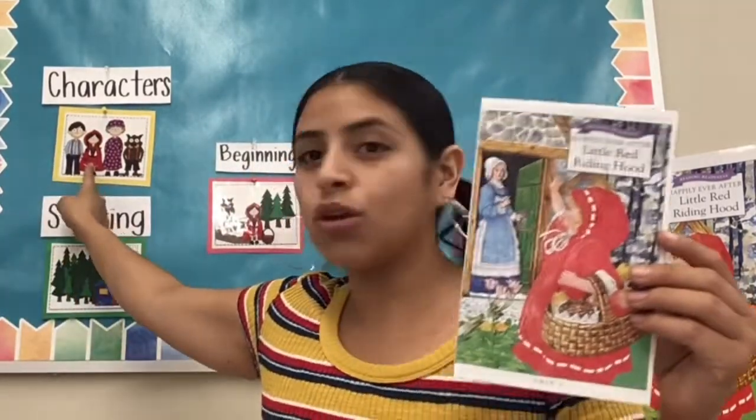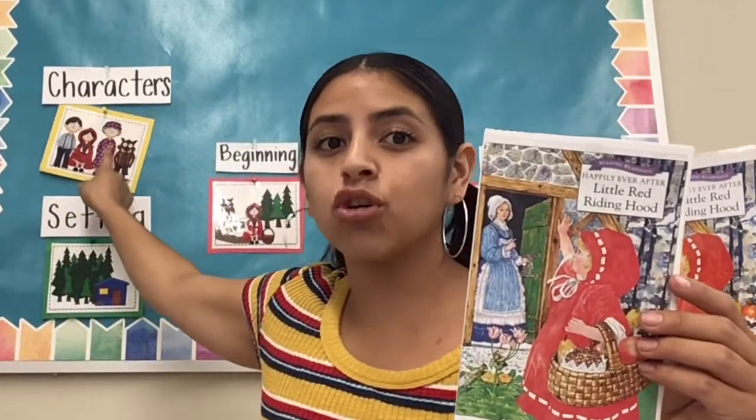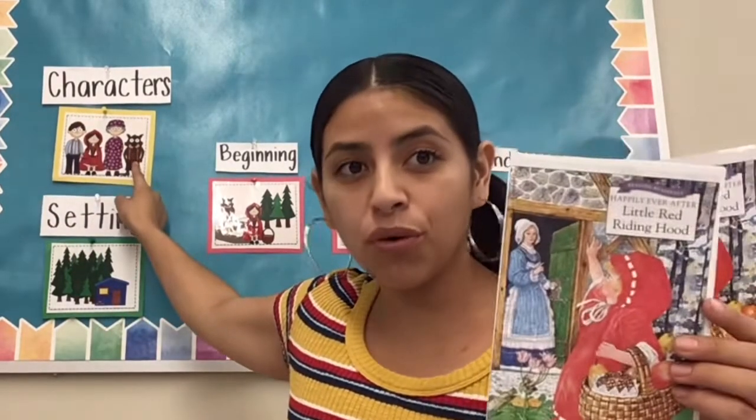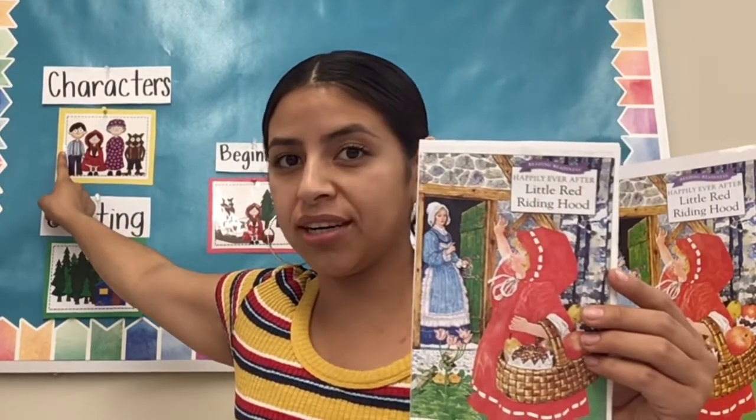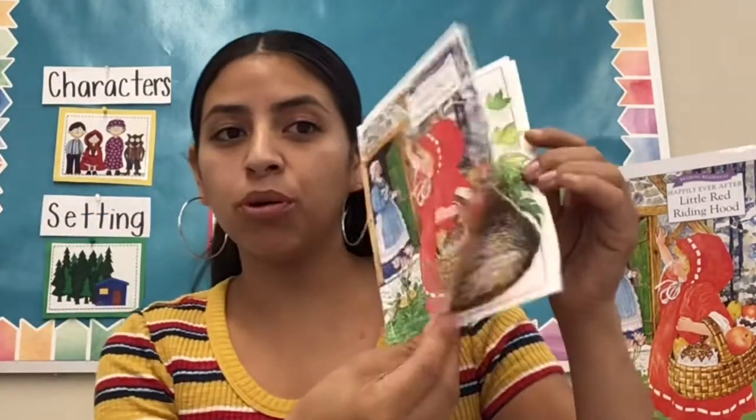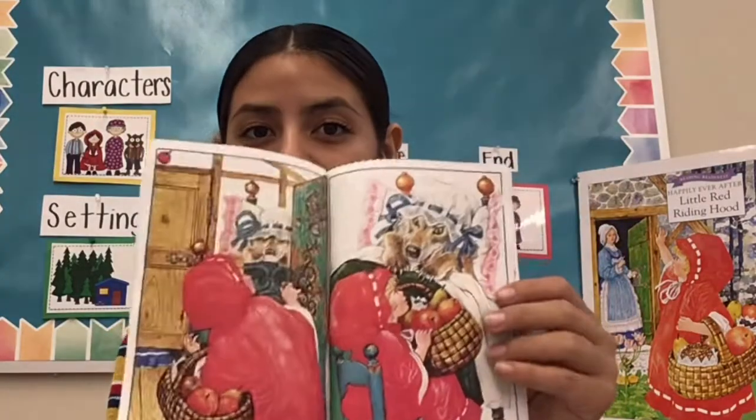We know that in Little Red Riding Hood, we have Little Red Riding Hood. We also have the grandma, because she goes and visits the grandma. We have the wolf in the story, and we also have our woodcutter in the story. Those are the people that we see throughout the book. So we went over characters.